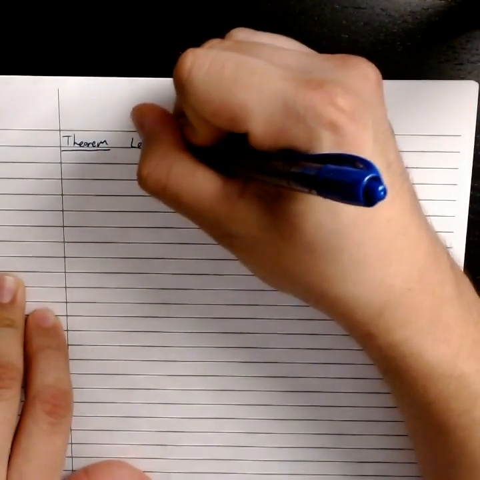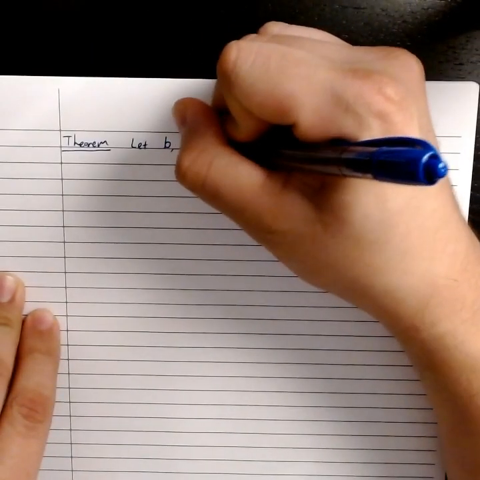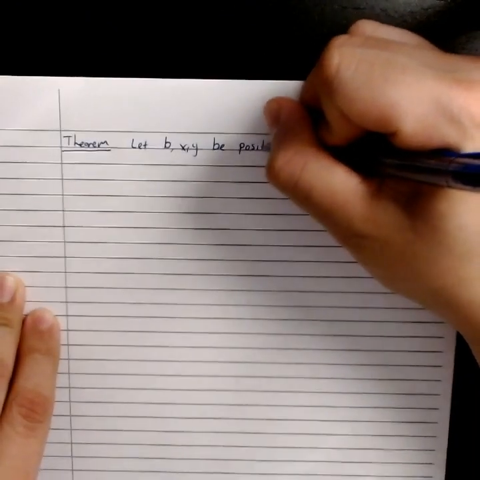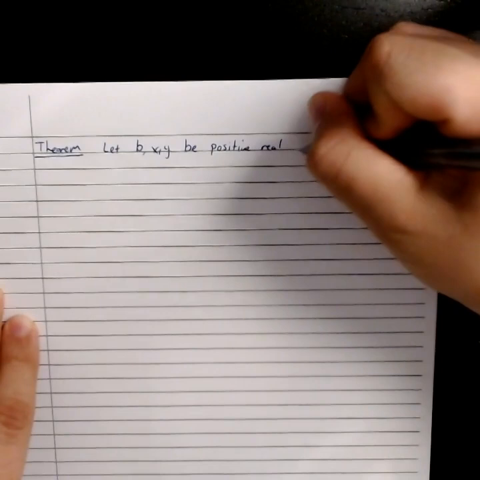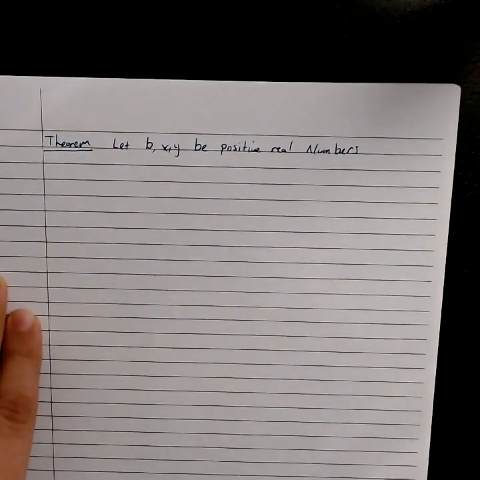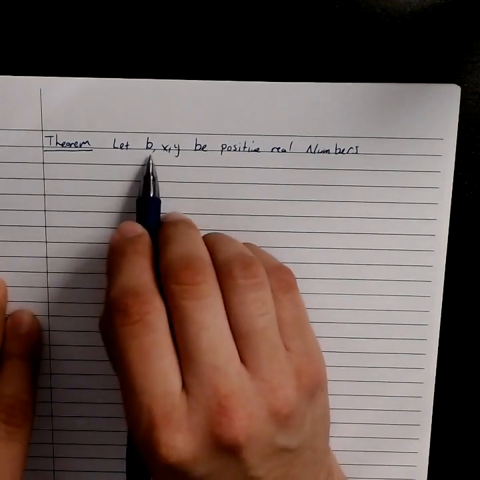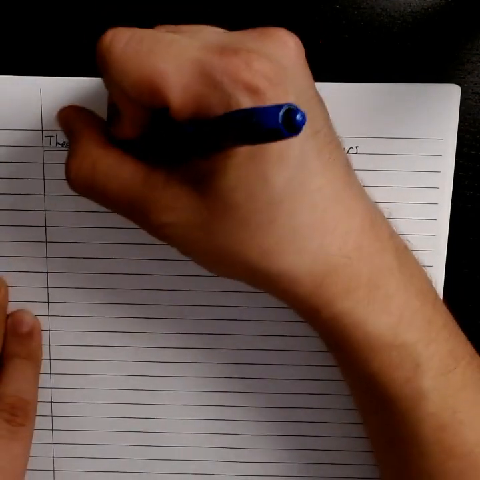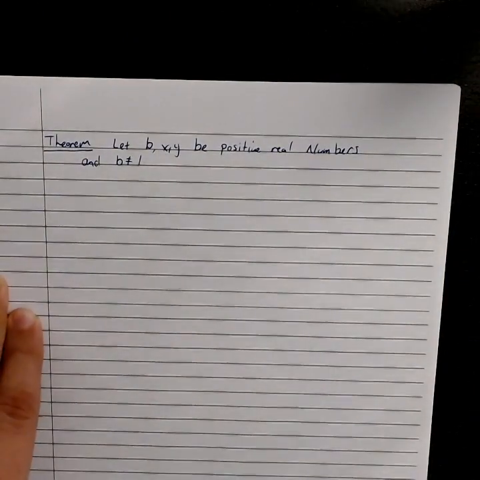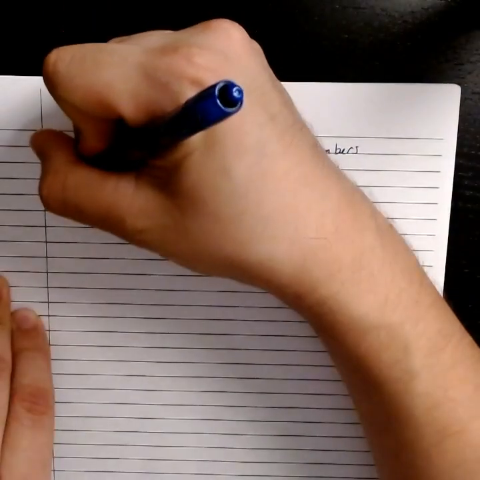All right, let's begin with three numbers. Let b, x, and y be positive real numbers. Just like in previous sections, we're going to want b not equal to 1, not because that's impossible, but because that doesn't give you a logarithmic or exponential function. It just makes everything constant. So we want b, x, and y to be positive real numbers, and b is not equal to 1. If that's the case, then the following three things are true.